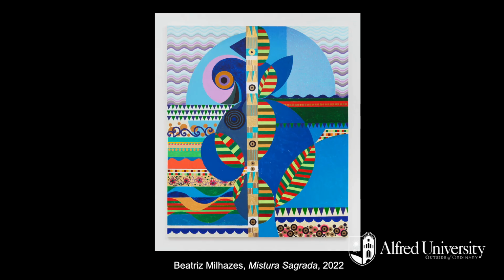Beatriz Milhazes constructs her paintings through a layered transfer process, building structure from pre-painted elements attached to the canvas later. In her work, structure isn't hidden beneath decoration. Decoration is actually the structure.